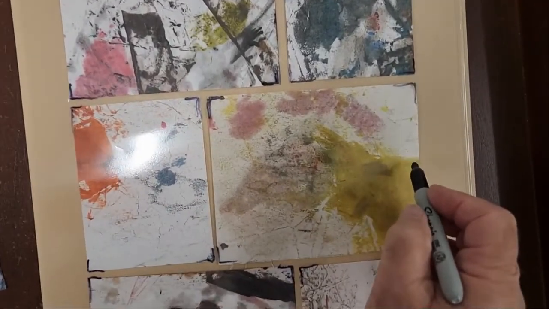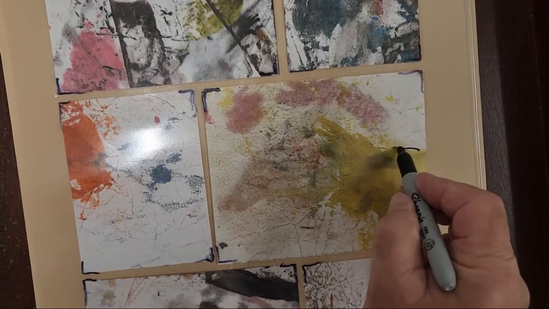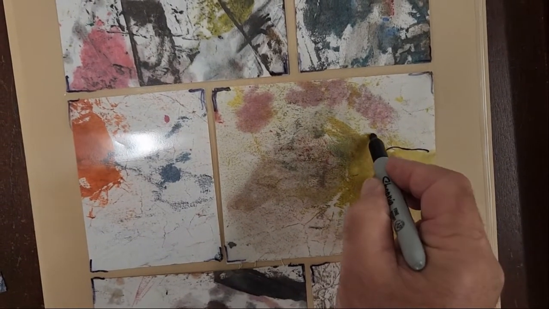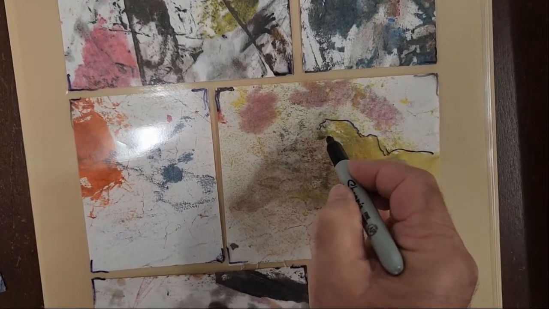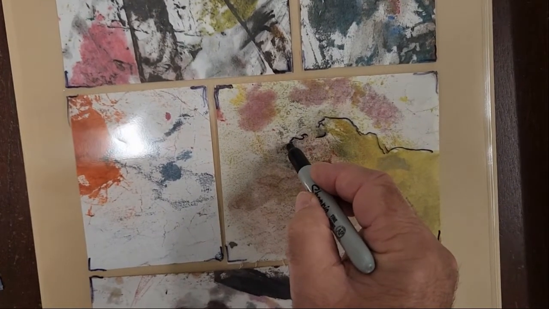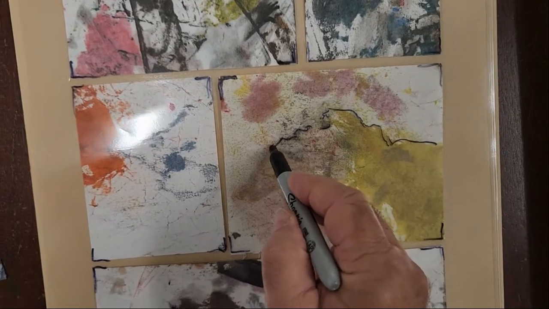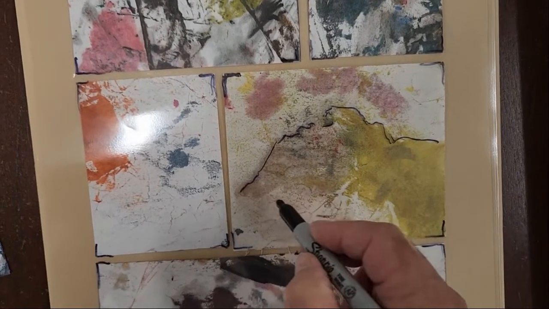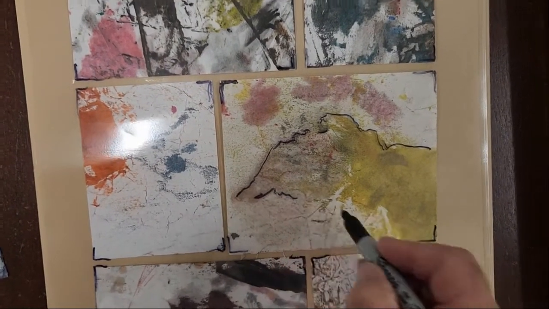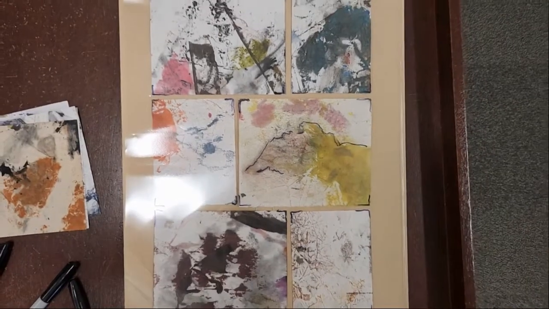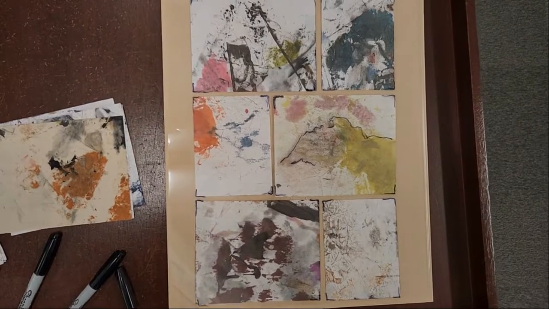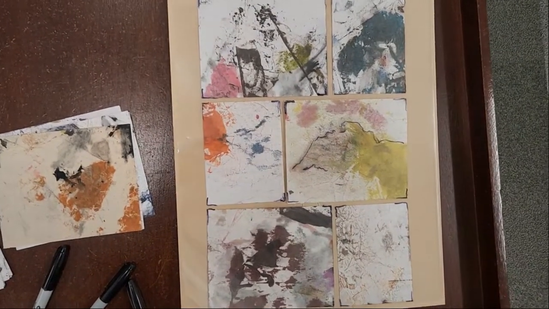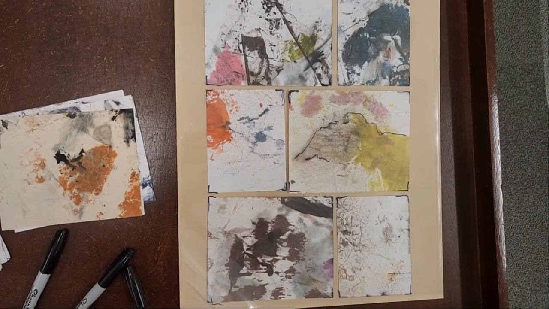Once I start to see something that makes sense or a connection, I'll start to draw lines to show what I'm looking at and what I see. Sometimes I'll put some cross hatching in it, but most of the times I just use lines to show the image.